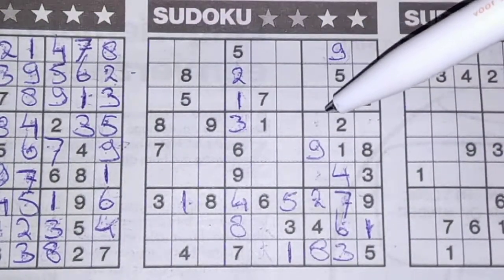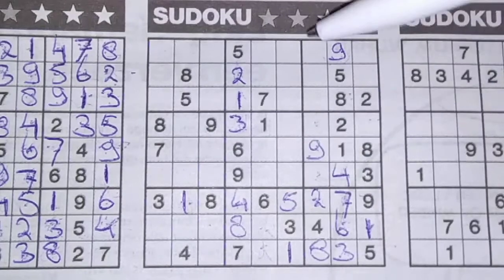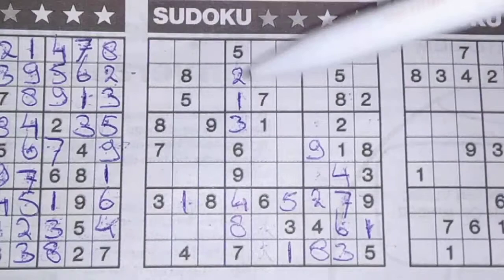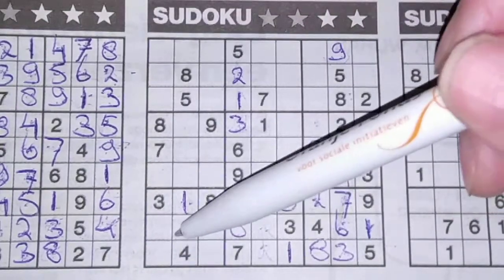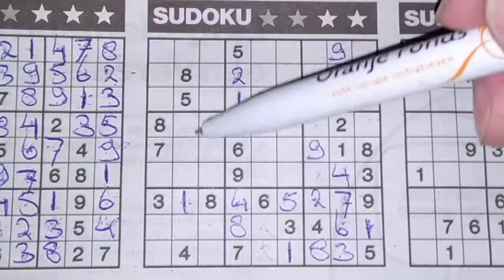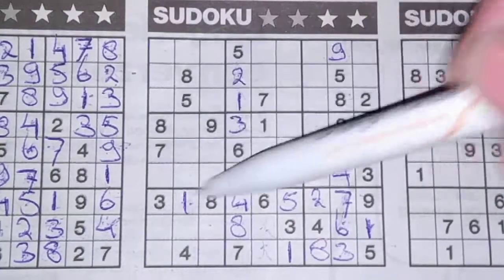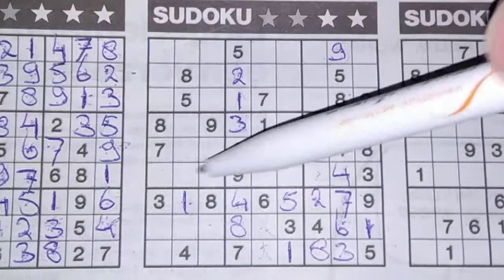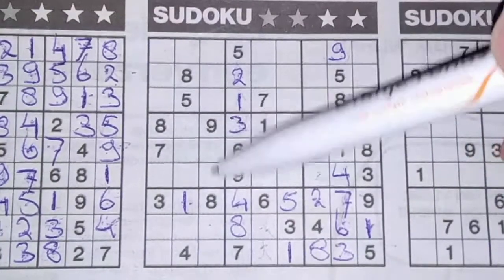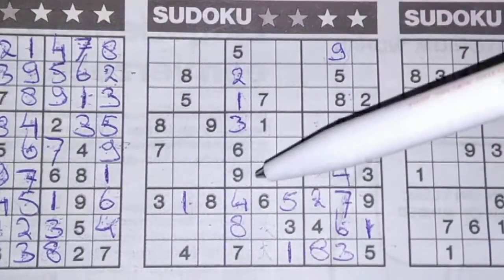Let me see. The 8 then? No. 7. No. 4. Yes, this big square. 6 missing numbers: 1, 2, 3, 4, 5, 6. One of the missing numbers is a 4.